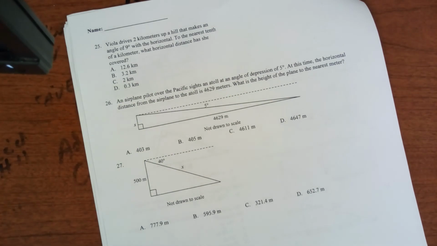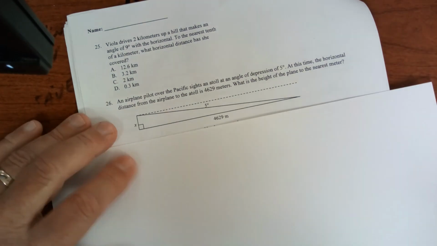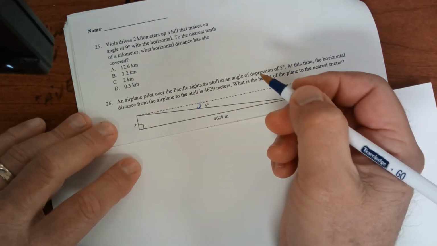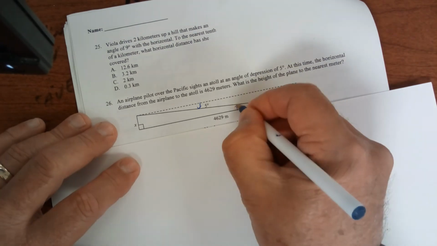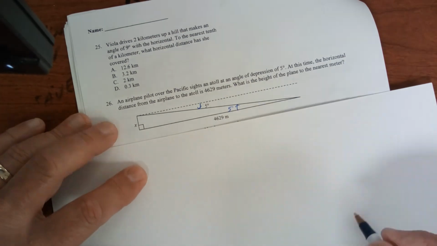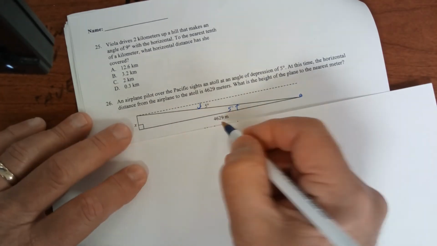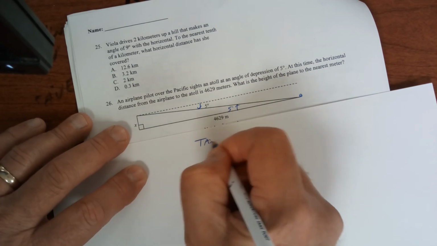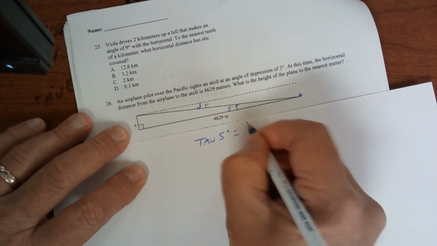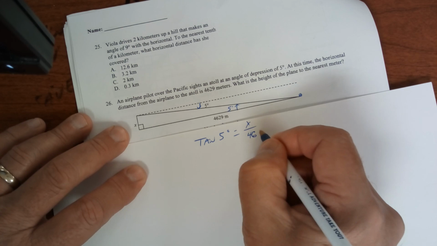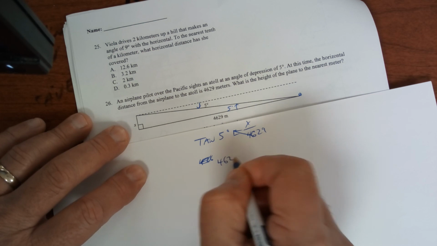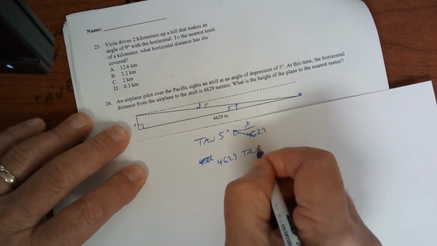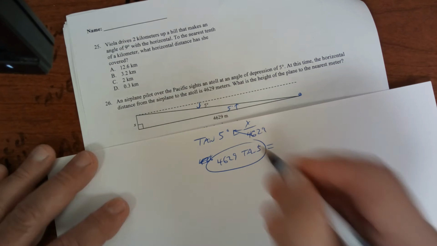And then finally, or nearly finally, it says that this angle of depression is 5 degrees. So the angle of elevation is 5 degrees. Remember, those are equal. So you want x, so you're going to stand here, opposite over adjacent. So it's going to be the tangent of 5 degrees is equal to opposite over adjacent. You're going to multiply 4629 times the tangent of 5 degrees, and whatever you get is your answer. Okay, that one wasn't that hard.